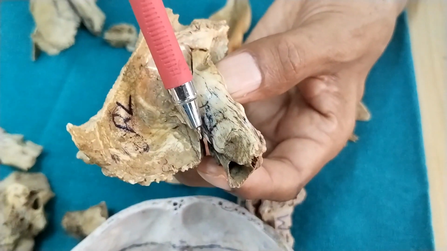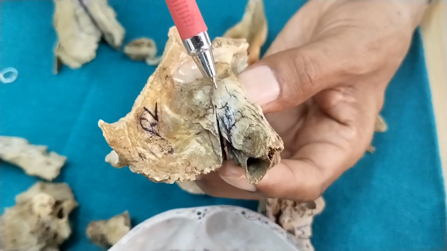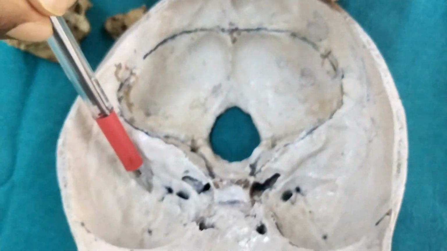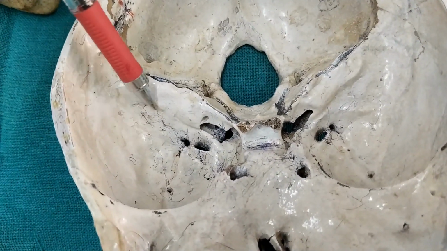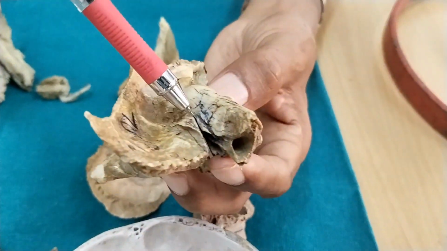Just lateral to this arcuate eminence is the tegmen tympani. It is the roof of the middle ear.